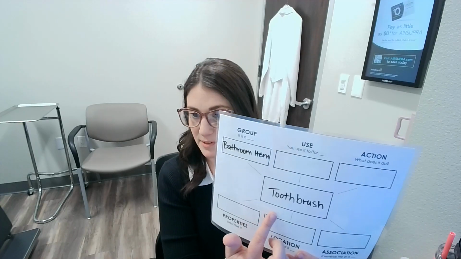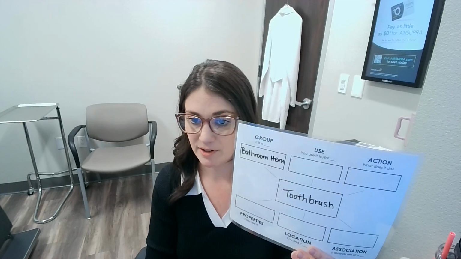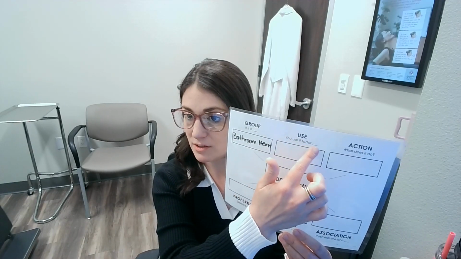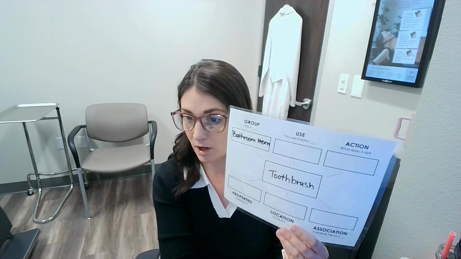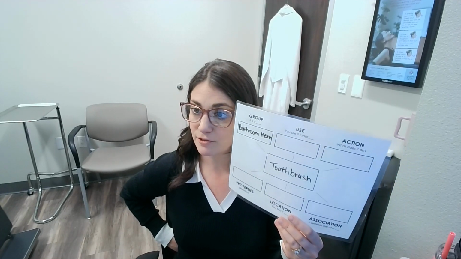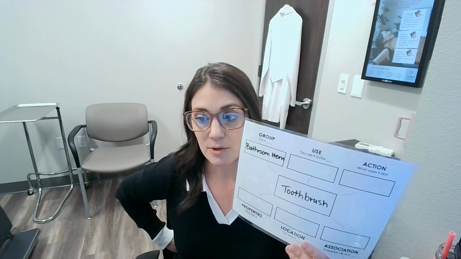Alright, say this was like a table. You know, the group would be furniture, for example. Or if it was a shirt, it would be clothing. So it's really just the category that it belongs in. Alright, and then we're going to do use. You use it to or for. So I'll give you some time to think about it, because we did do this one yesterday, so you might be able to come up with an answer. So what do you use it for?